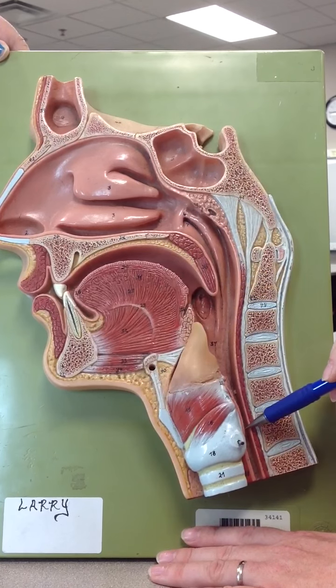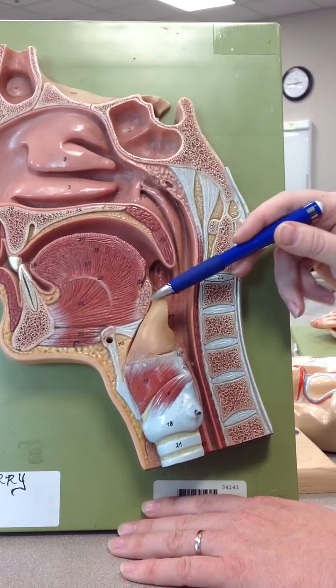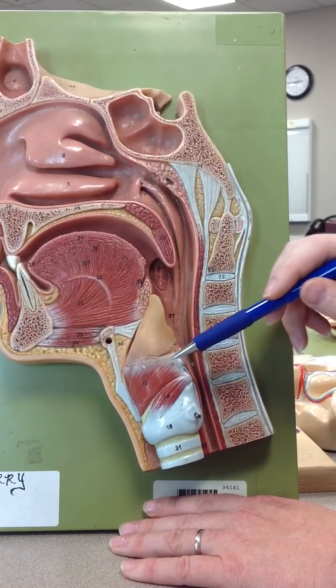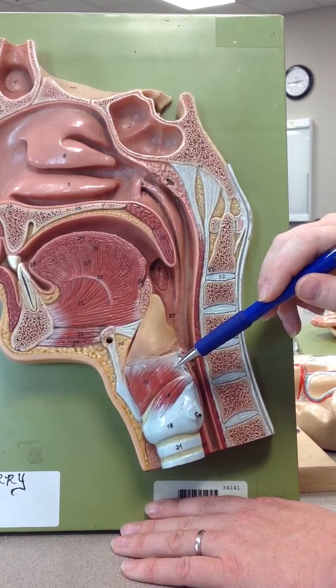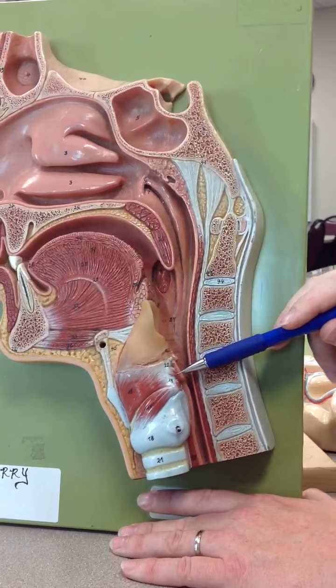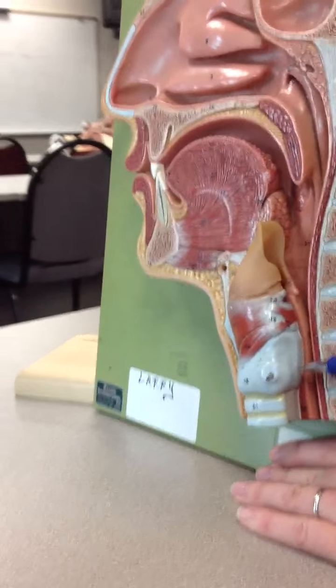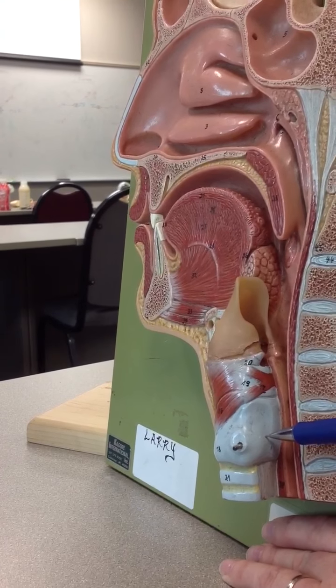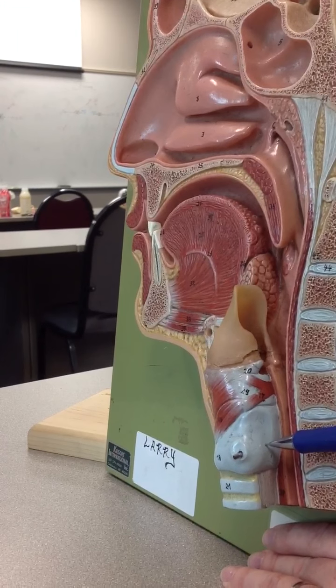We move down into the pharynx-larynx area. This is the epiglottis. These are your laryngeal muscles. This is the thyroarytenoid. This is the lateral cricoarytenoid. And back here we have the oblique and transverse arytenoids, as well as the posterior cricoarytenoid. Those are all innervated by vagus, specifically the recurrent laryngeal branch of vagus. I think that's all on this one.